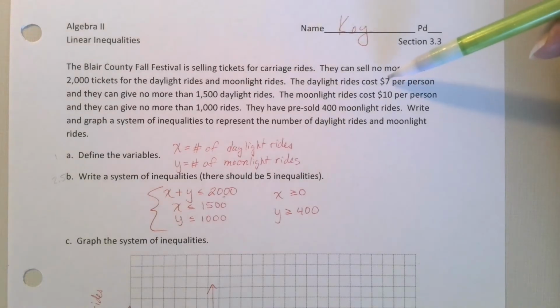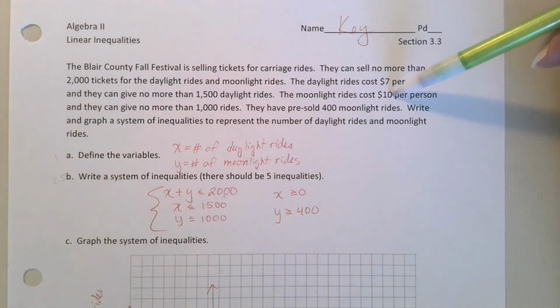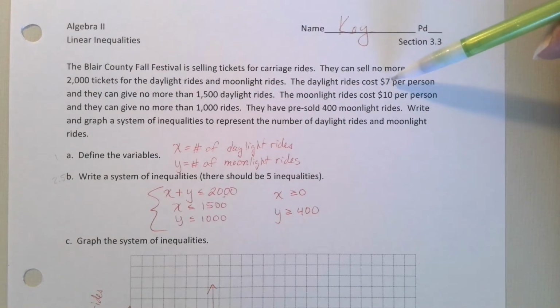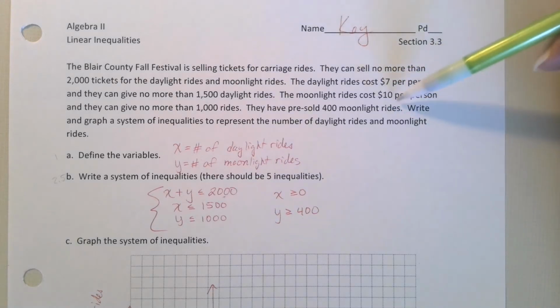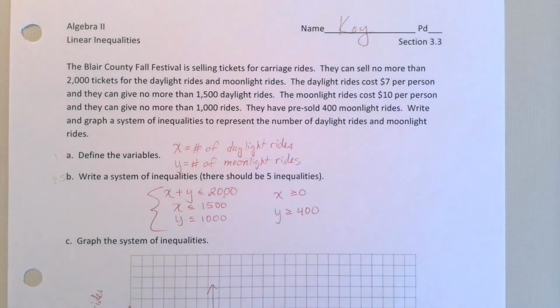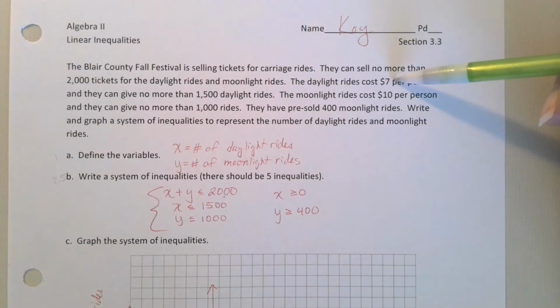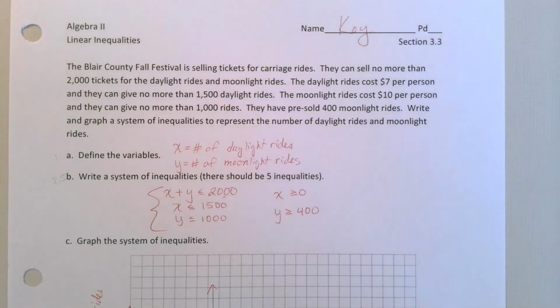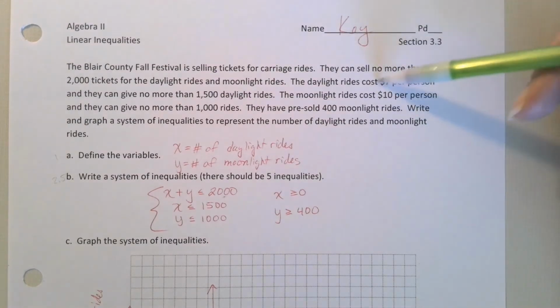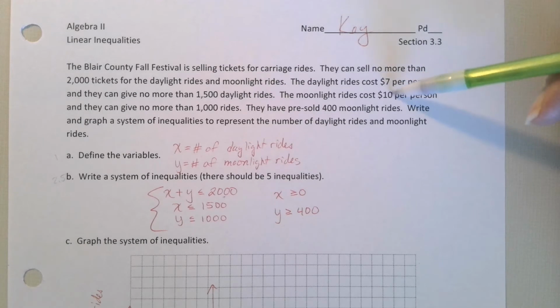Notice that we have these 2 extra pieces of information, and those seem like I just threw them in there to distract you, and I did not. The next section we would typically do is section 3-4 on linear programming. And this would be our objective, or our goal would be to maximize revenue, which is money coming in. And so for that, we'd write an objective function like 7x plus 10y is equal to the money coming in. And then we would try to find answers that maximize that.